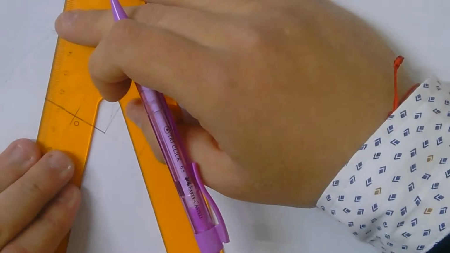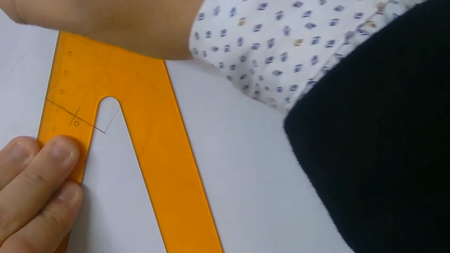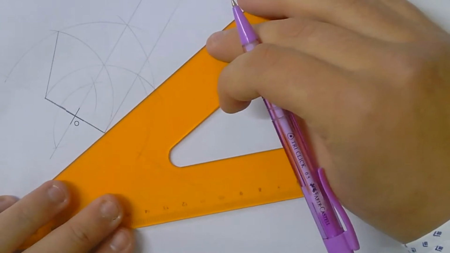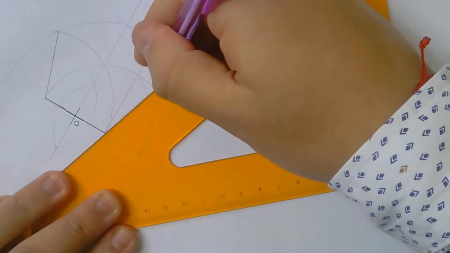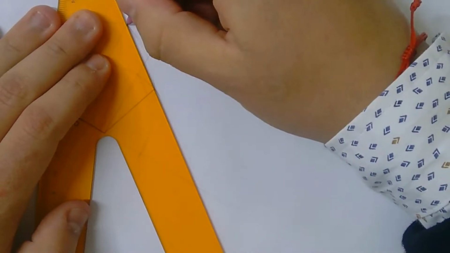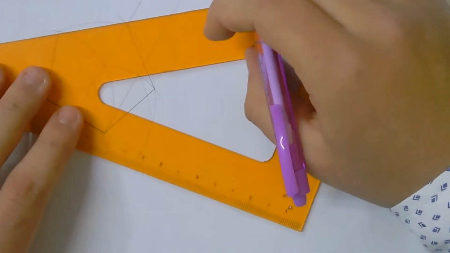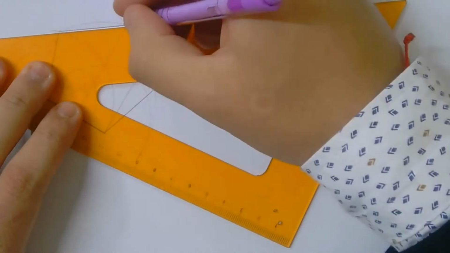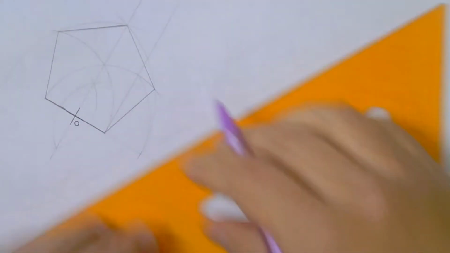Now, all you have to do is draw and then you have your... Oh no, they're wrong.